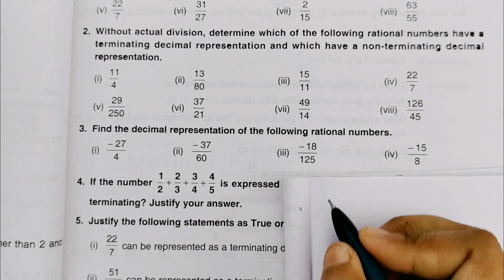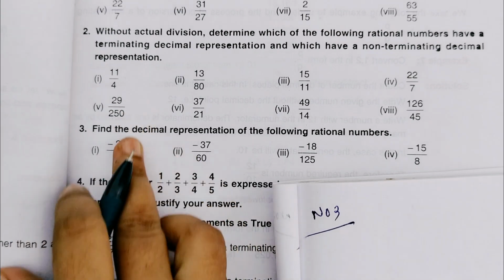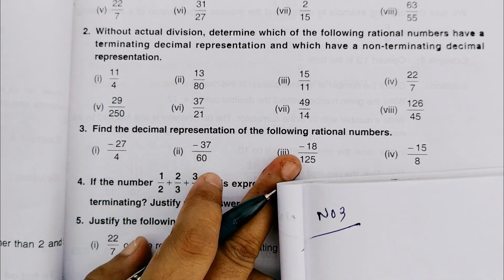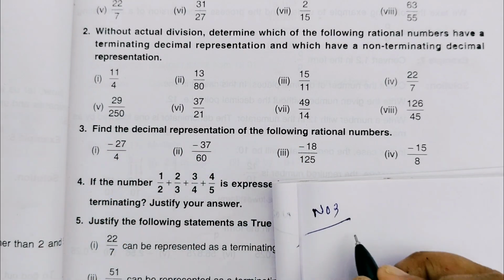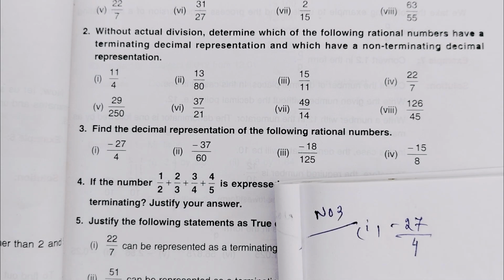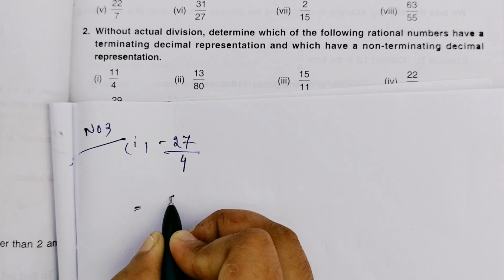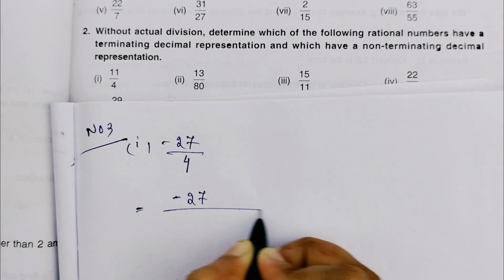Now we solve question number 3. Find the decimal representation of the following rational numbers. First, minus 27 by 4.